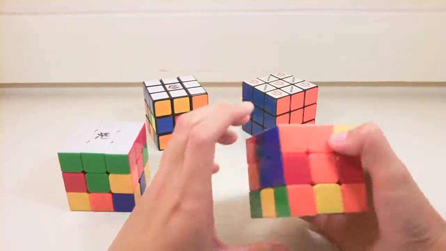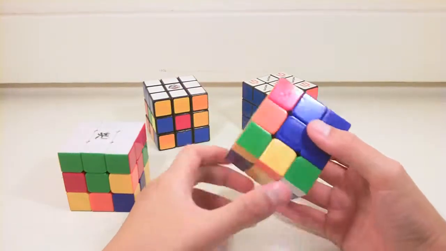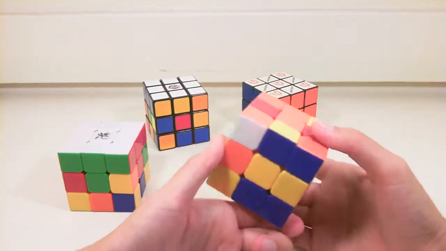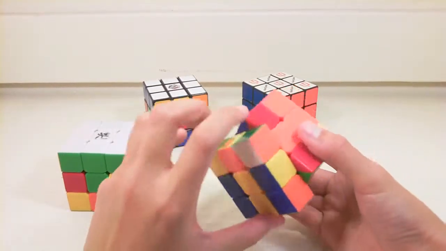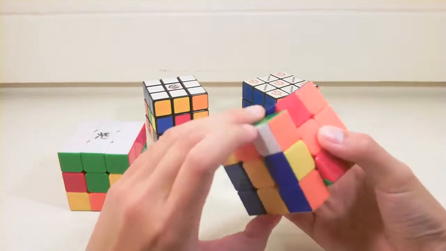So first we look on the bottom layer for another piece that's in a ready position. Okay, this one's in the bottom, but it's face down, so it's not ready.